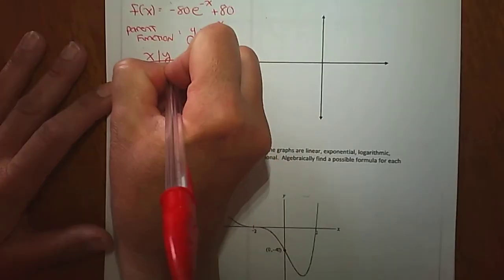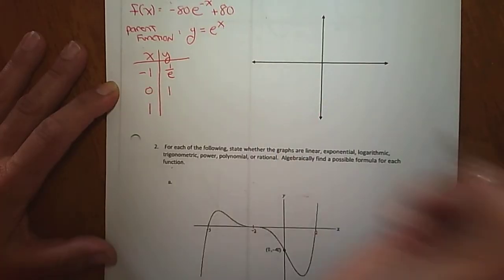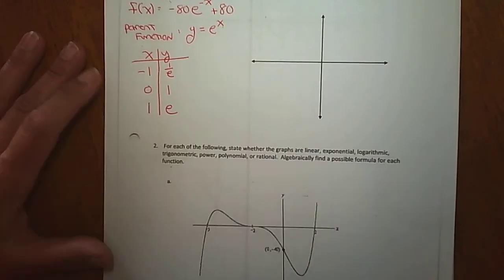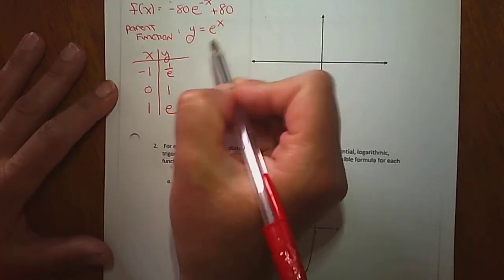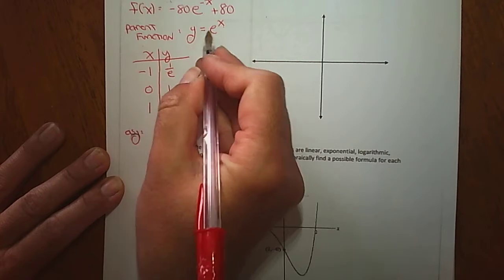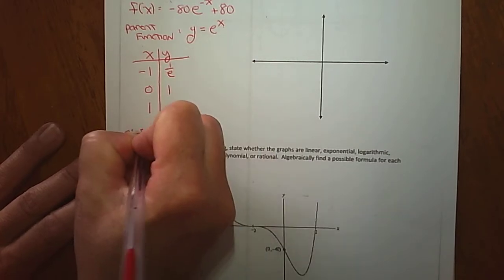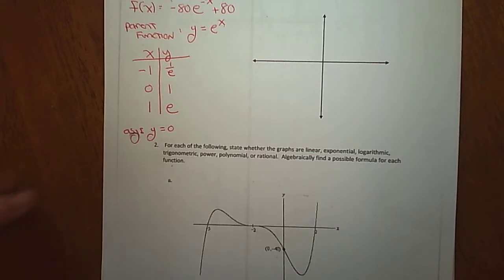E to the negative 1 is 1 over e. E to the 0 power is 1, and e to the first is just e. One other thing, the asymptote. The original asymptote is y equals 0, and that's true for all exponential functions.